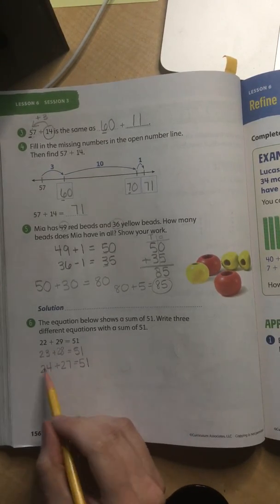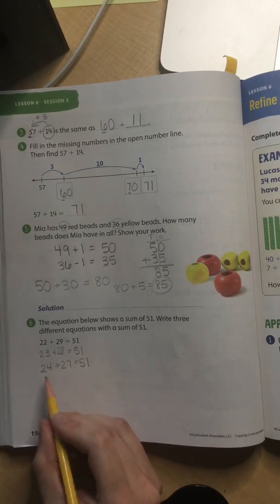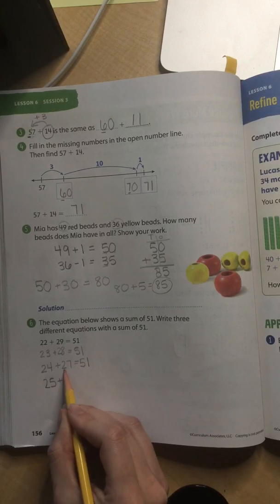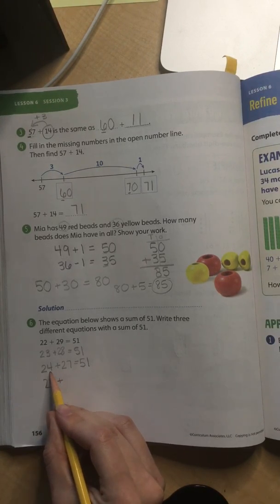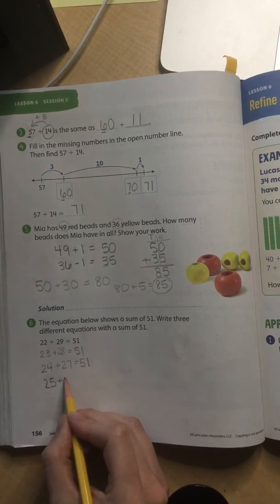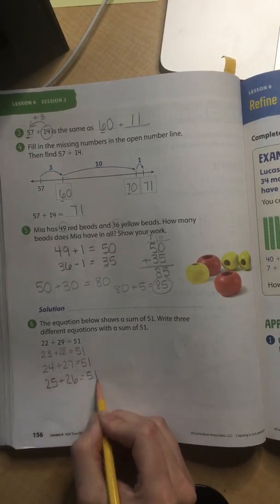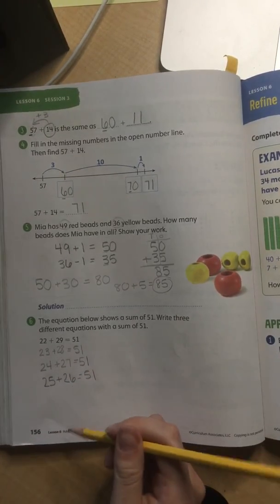I'm going to keep on going. I did 24, so let's see 25. If I added 1 to 25, then I'm going to take 1 away here. I'm going to get 26 equals 51. And you can just keep on going with that pattern.